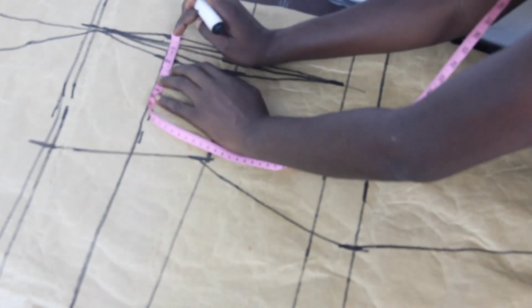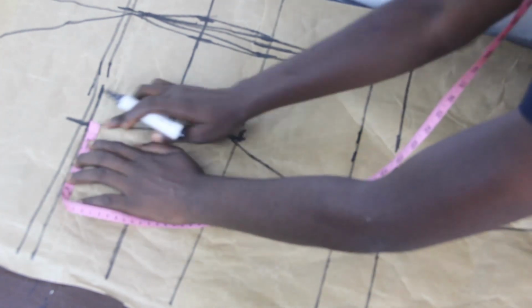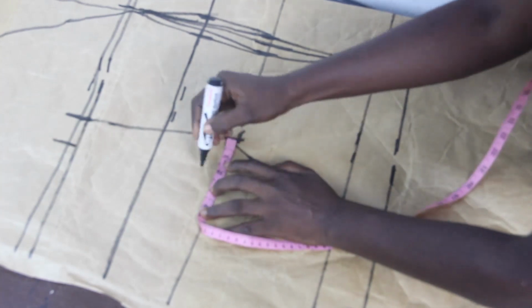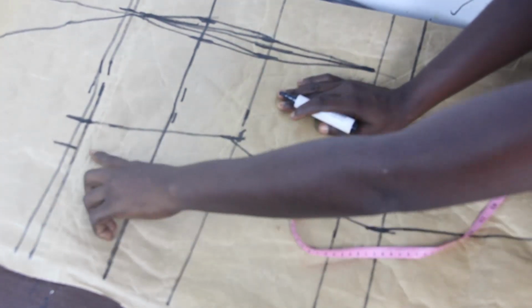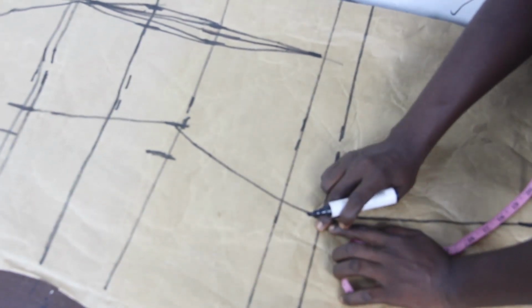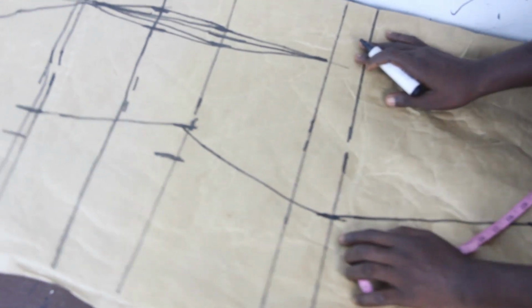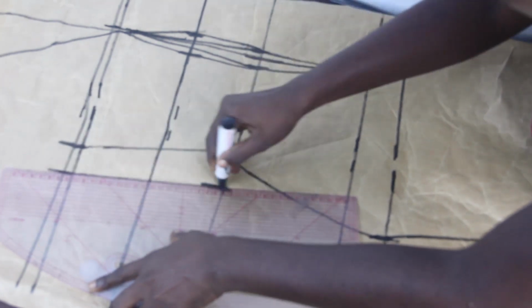So for our dart now, we have 1.5. Go ahead and add the 1.5 to your bust measurement and also to your waist measurement. Now the reason why we are not adding it on the hip line is because our dart doesn't get up to this point. So we'll go ahead now and connect this together.